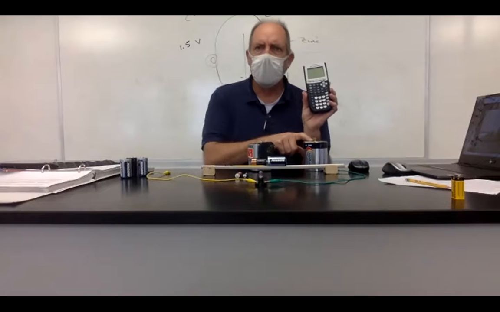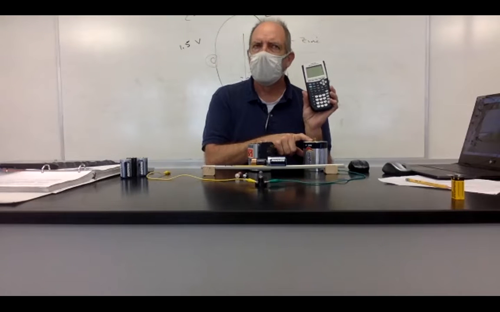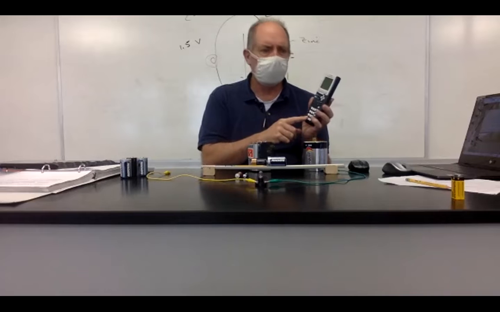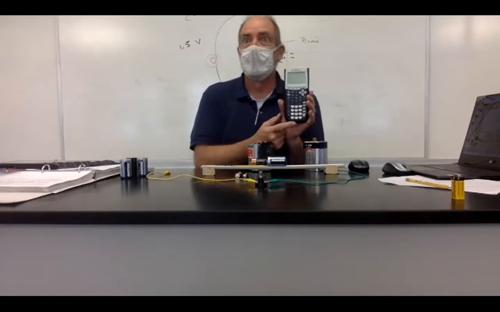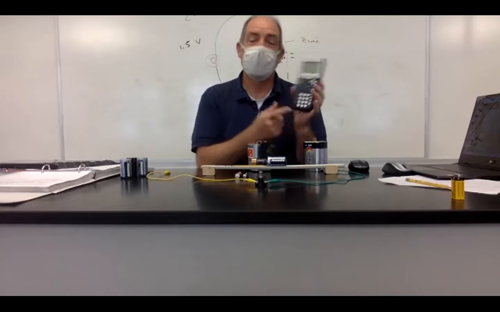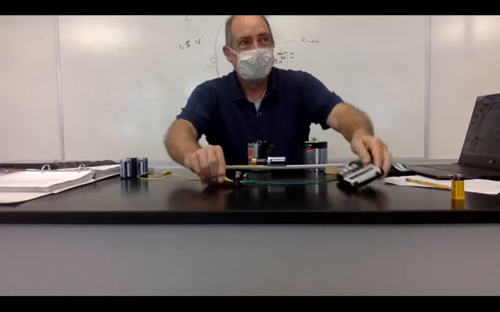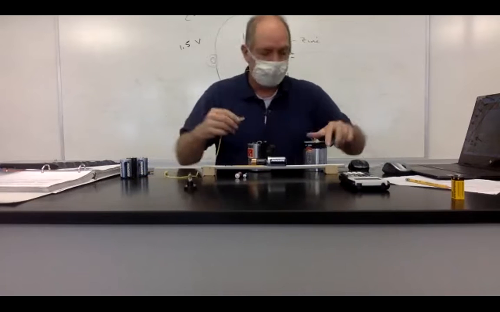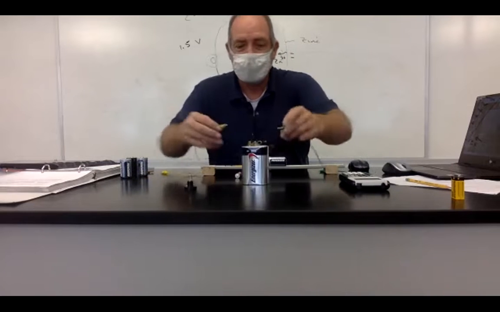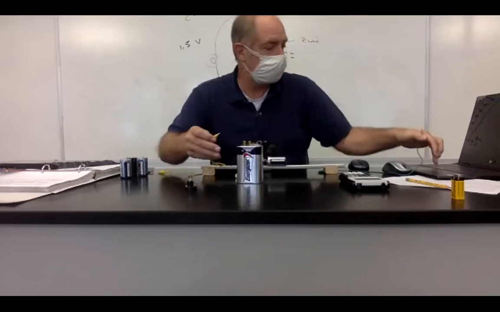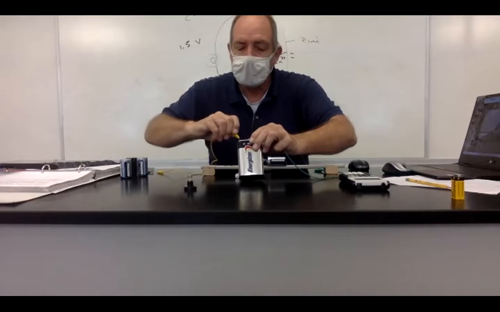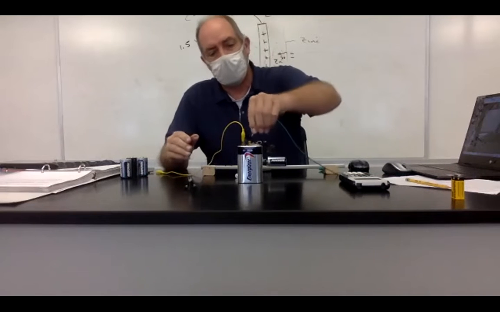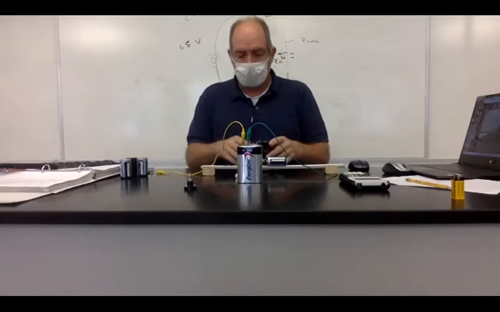Could I run this off of here? If I hook it up to this, is it going to work? Is it going to explode? Let's find out. Only one way to find out, right? That one's positive terminal. That one's the negative terminal. I have to remember that.